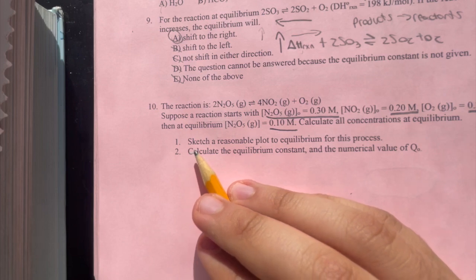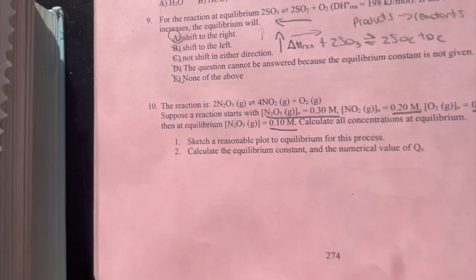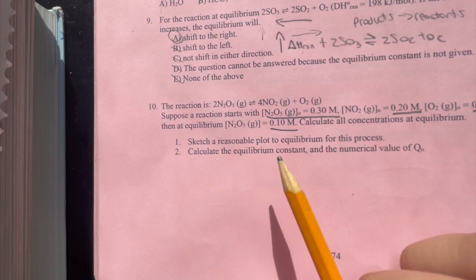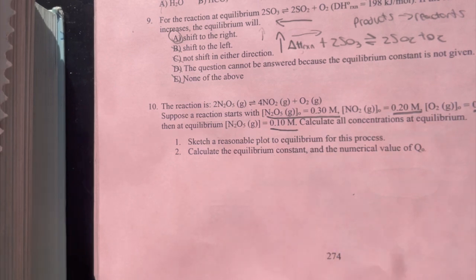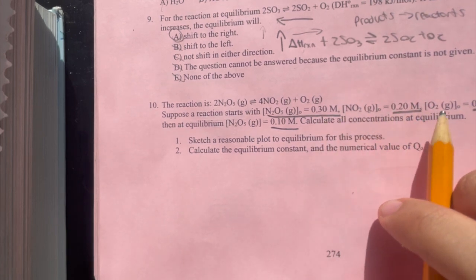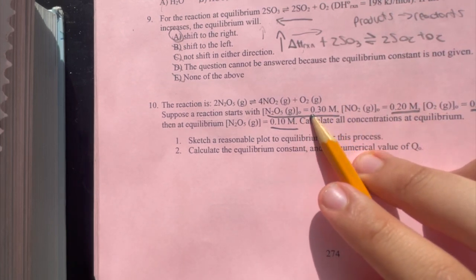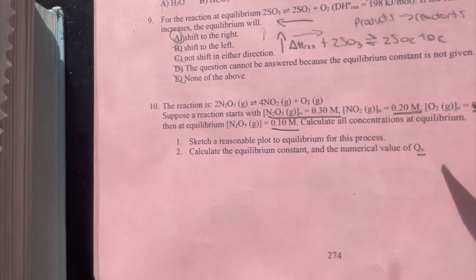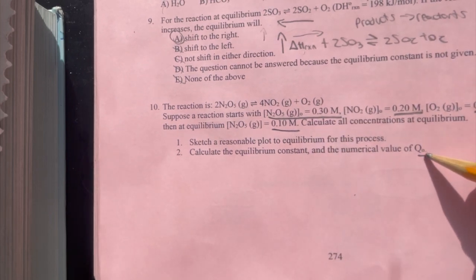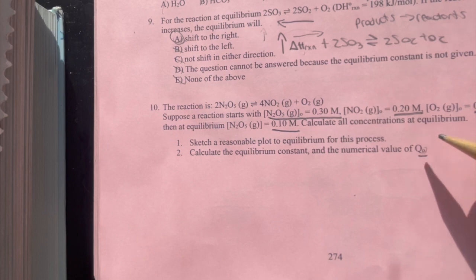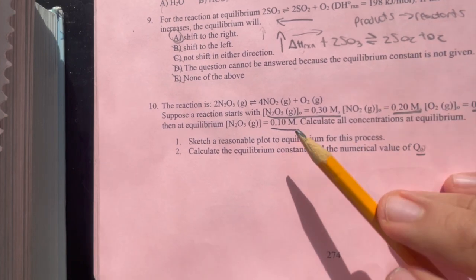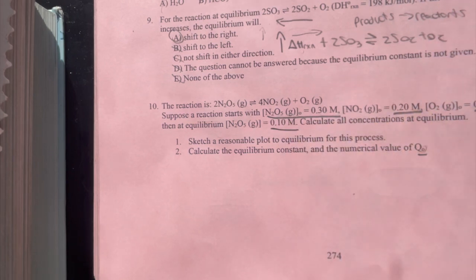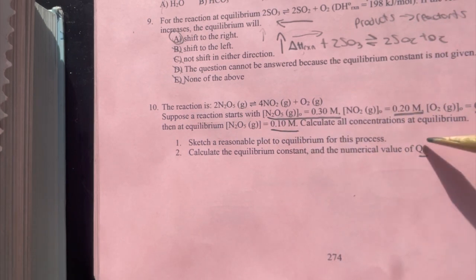We're asked to sketch a reasonable plot to equilibrium for this process and to calculate the equilibrium constant and the numerical value of Q. Okay, so we're given initial concentrations, right? Remember, Q is at any point of the reaction, and this is Q initial because it has this little knot at the bottom. So with these reactions initially, we can calculate Q right off the top.